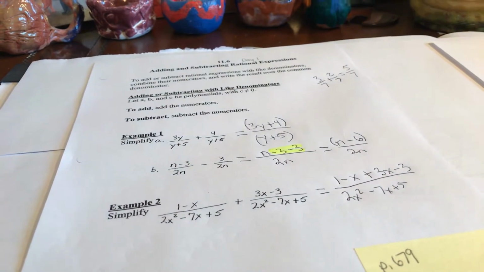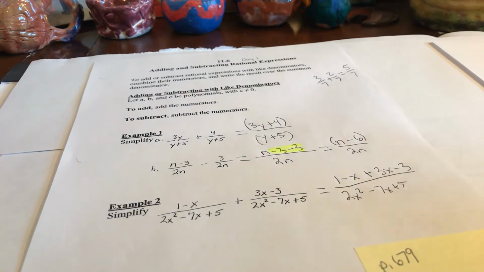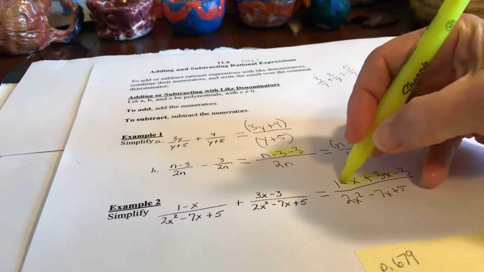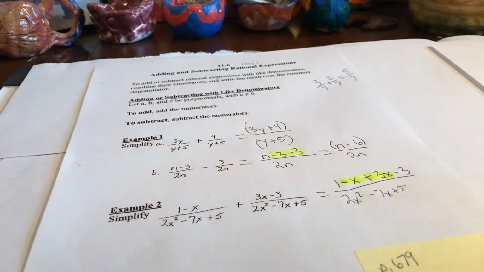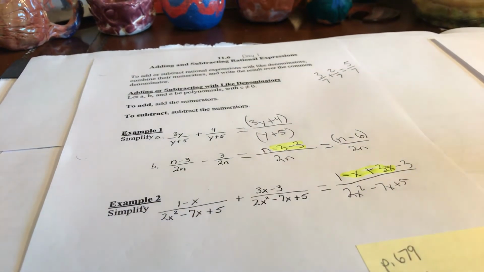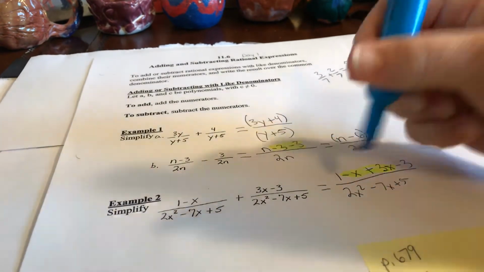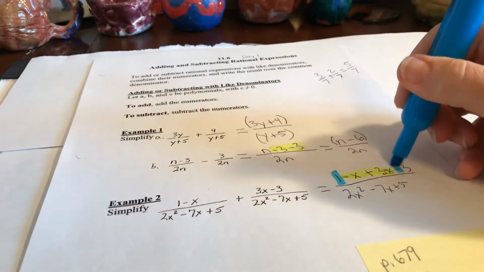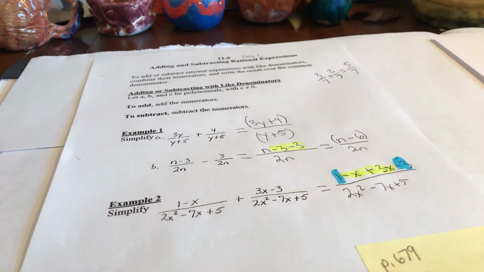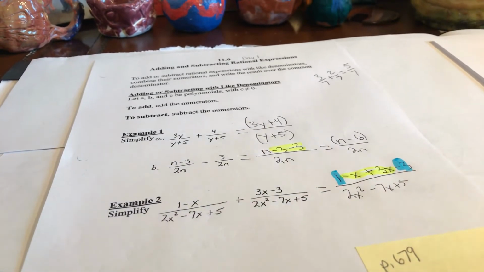I'm going to combine like terms in that numerator. So I can combine these. They both have a variable of x. So I can combine them. They are like terms. I am going to combine those. They do not have variables. They are integers. I can combine those.